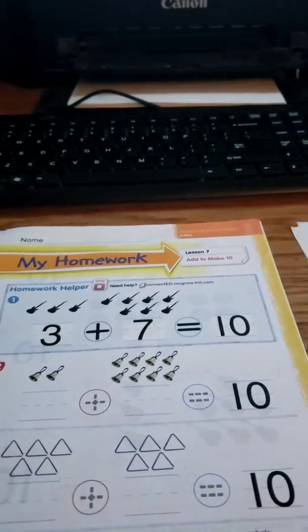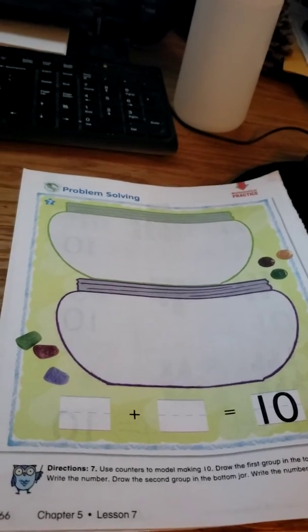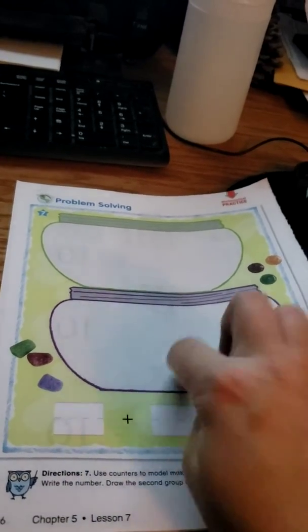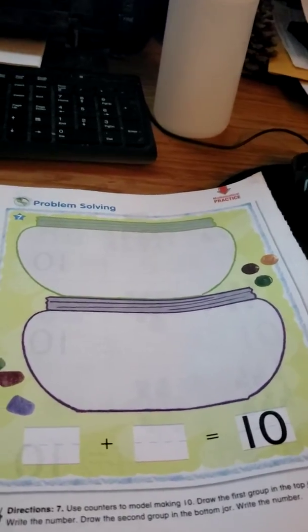Making 10. Now you have 10 fingers, so make sure you use your fingers too, because that's one of the easiest ways. For this one, I would love to use jelly beans. That's what I would love.